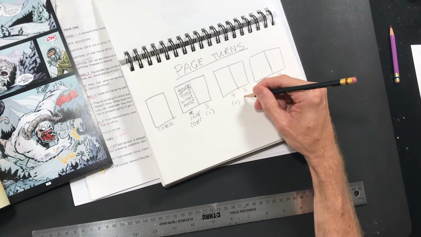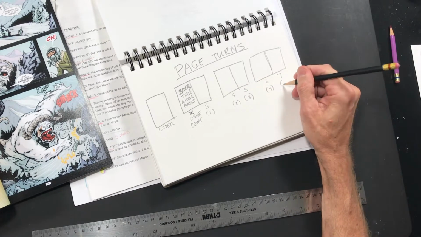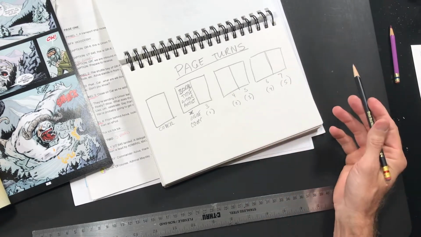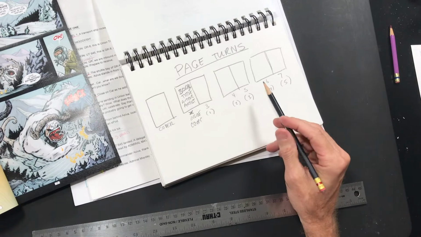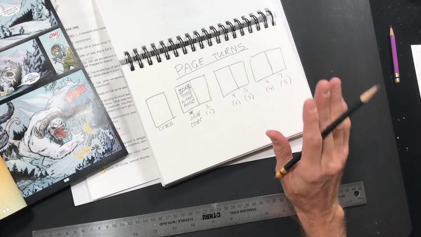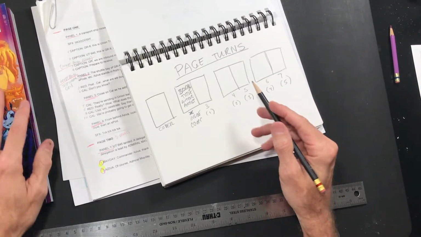Page 2 of our story, page 3 of our story, etc., all the way through the entire book. When you're thinking about double page spreads, keep that in mind, especially when printing. That's an entire other video. Back to page turns. Why are page turns important?